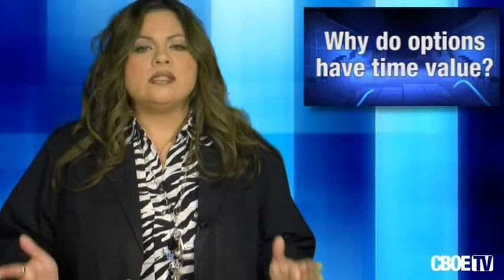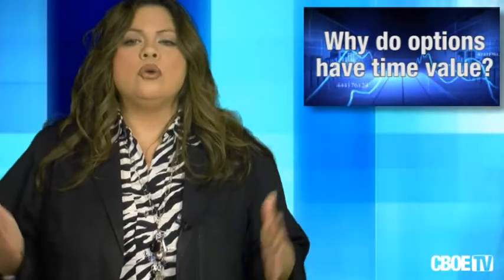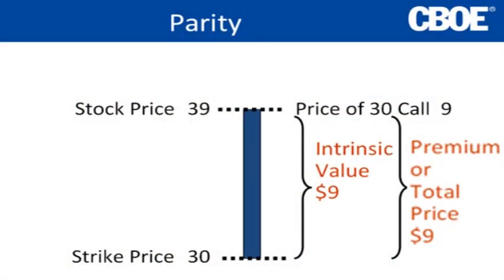Now you're probably asking, why do options have time value? Well, in previous segments, we've discussed how options are similar to insurance policies. It is the time value of the option that is similar to the insurance premium. And just like insurance premiums, they can be higher or lower based on the value of the asset being insured, the length of the policy, or the riskiness of the asset. So do options' time premiums vary, based on the stock price, the time to expiration, and the volatility of the underlying stock.